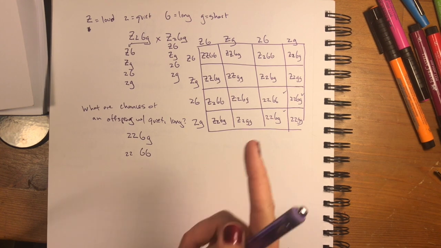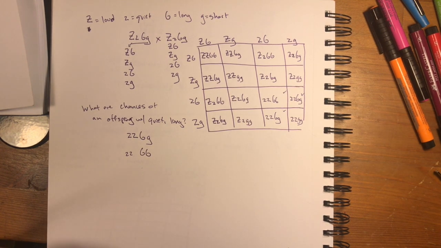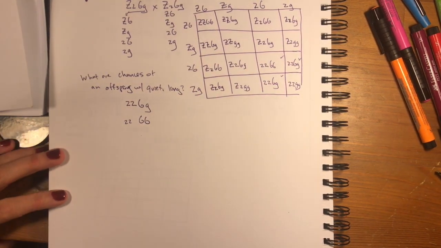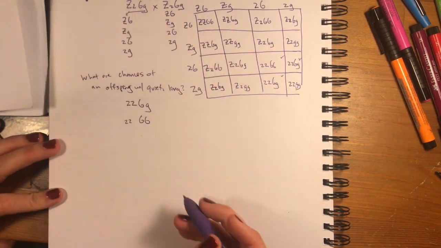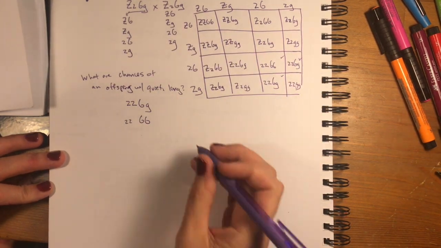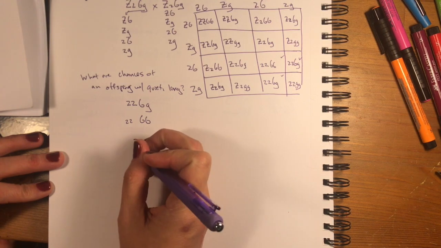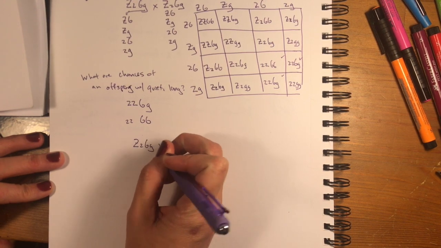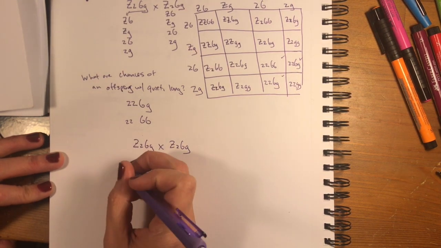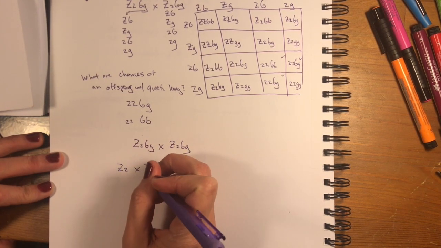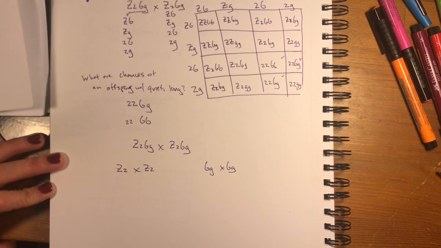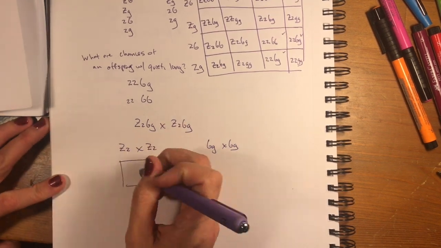Okay, so it's a lot easier to break this up into two single trait Punnett squares. And you can do it either way. You get the exact same answers. Do what works for you. So if this thing intimidates you, especially if you start to lose letters, you can break this up. So let's do it again. We have big Z, big G, little g, crossed with big Z, big G, little g. And I'm actually going to break this into big Z crossed with big Z, and big G, little g crossed with big G, little g. And let's do two simple Punnett squares.